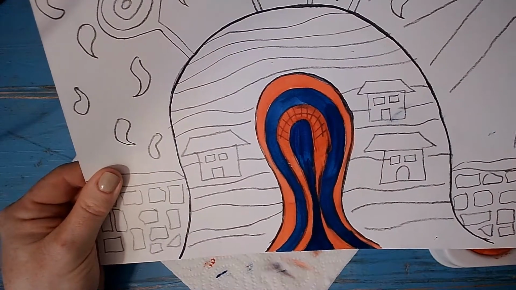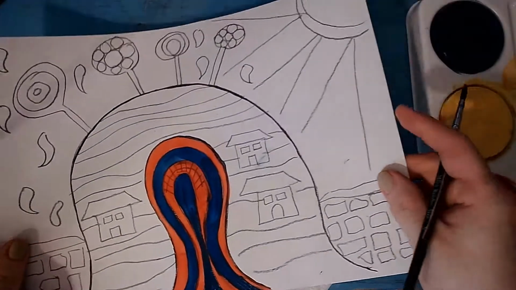Pure solid blocks of colour for your first section.